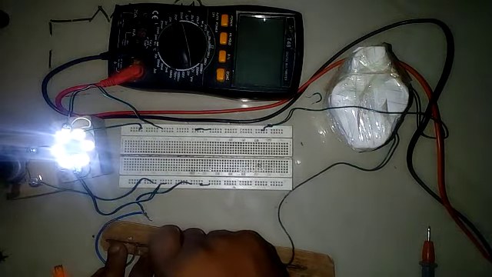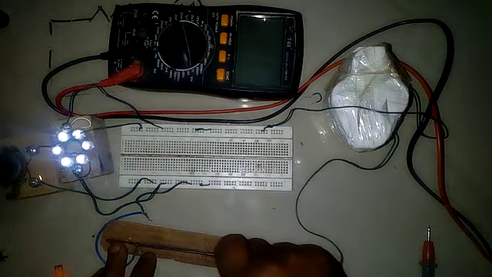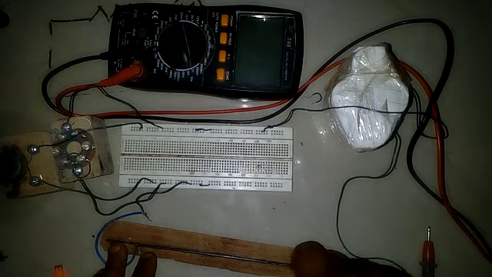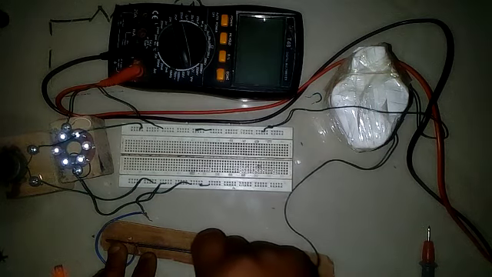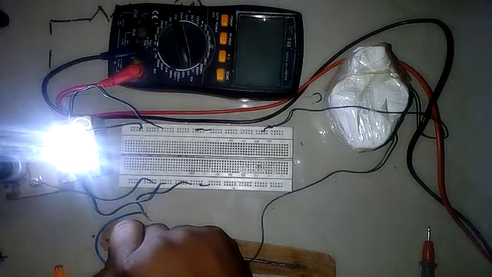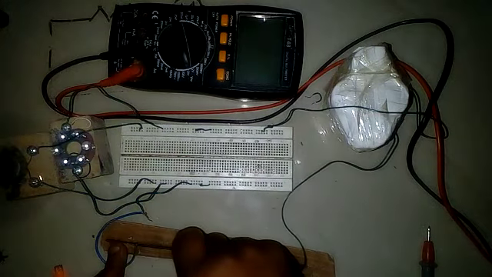Good. So this is what you saw in the starter video. As I pull away, the speed reduces and the LED dims. Let's get closer and see. Okay.